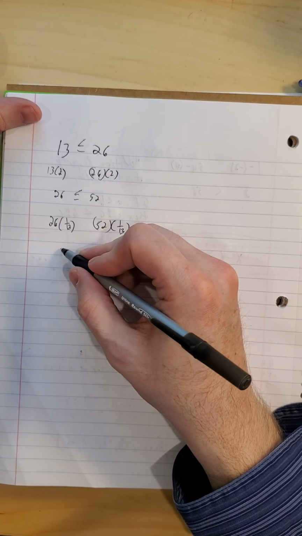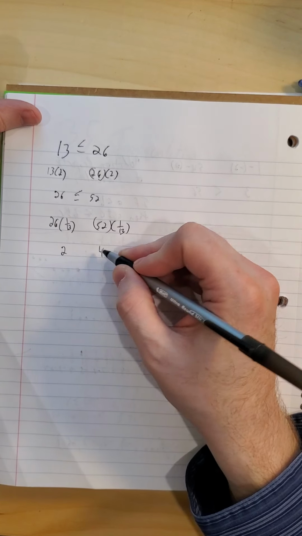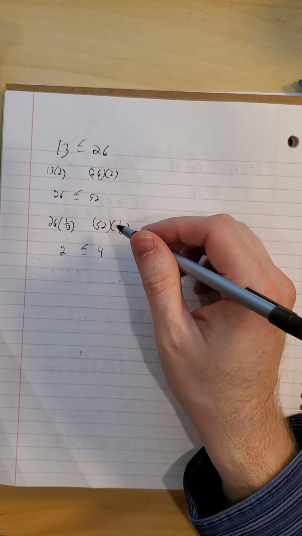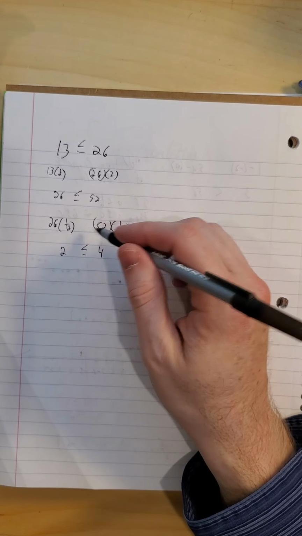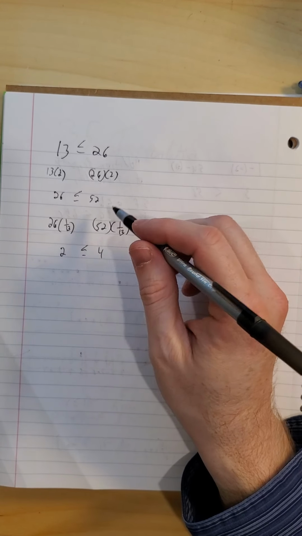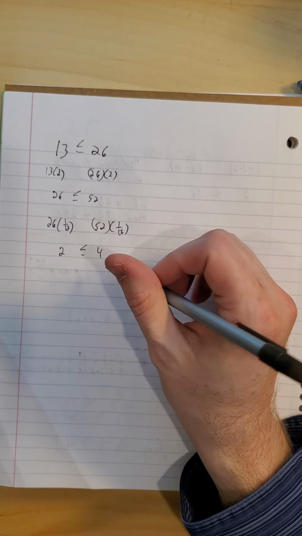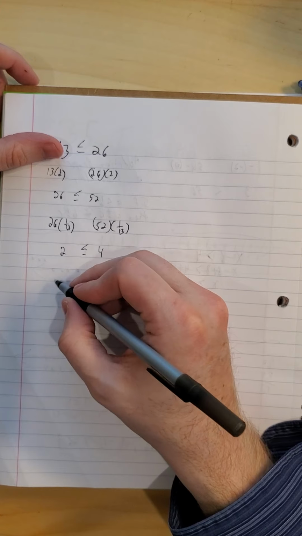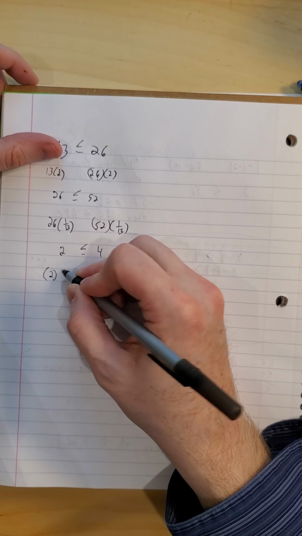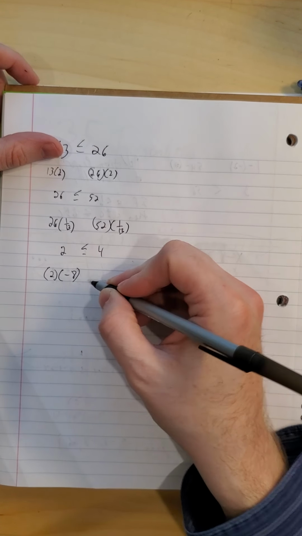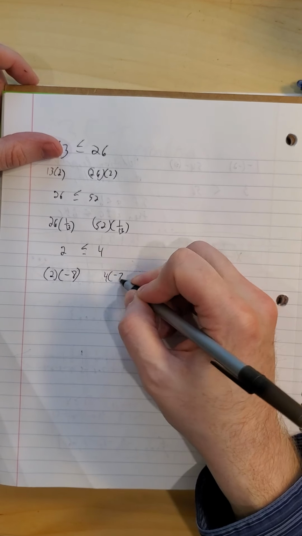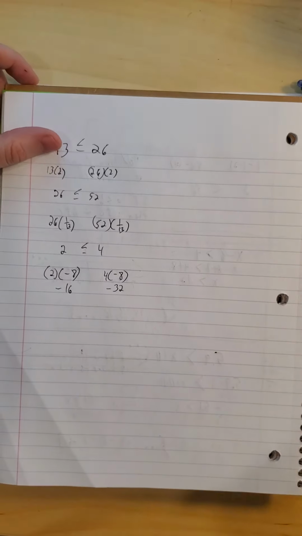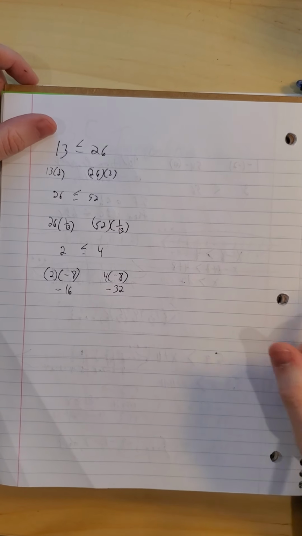So for that, we would get a 2 and a 4, still a less than or equal to. So multiplying by a reciprocal is equivalent to dividing. So we've multiplied by a positive, we divided by a positive, no problem. Next, we'll multiply by a negative. So let's do 2 times negative 8 and 4 times negative 8. So I got a negative 16 and a negative 32.